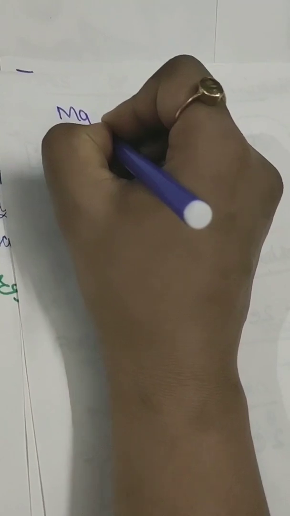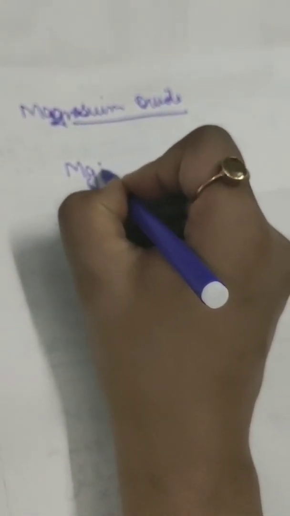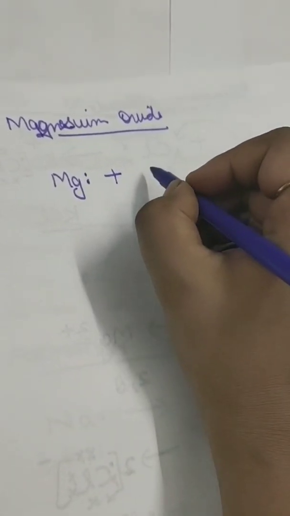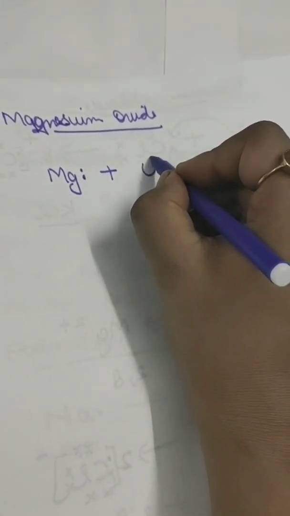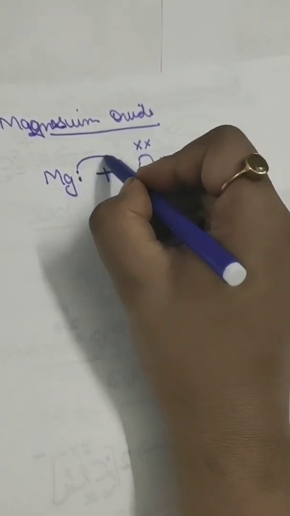Okay, so we'll be taking now magnesium oxide. So this magnesium oxide, we know that magnesium is having 2 electrons and oxygen wants again 2 electrons. So oxygen is having this structure, 2 are missing, so magnesium will give 2 electrons, simple.